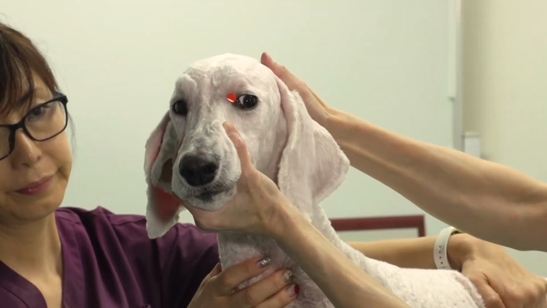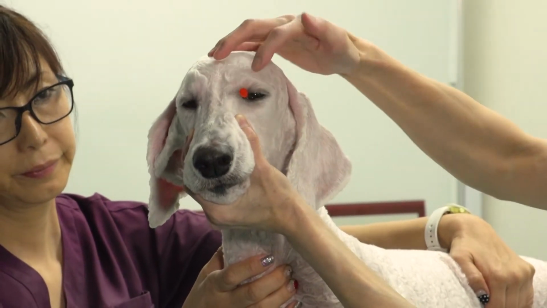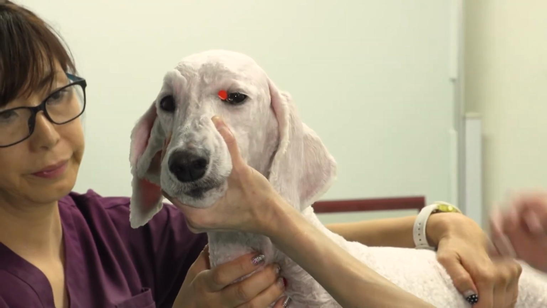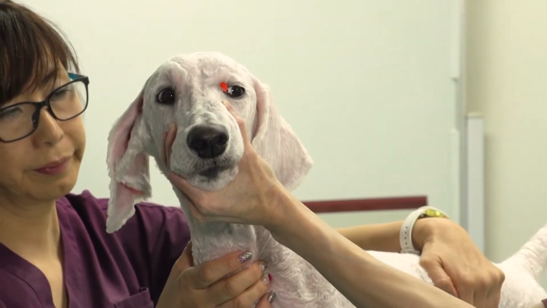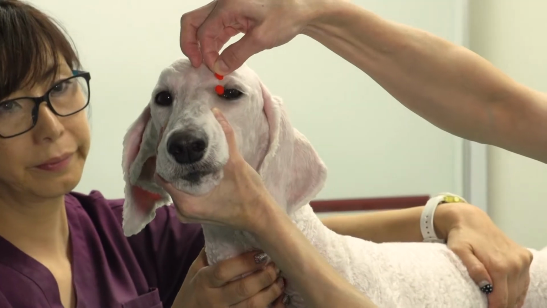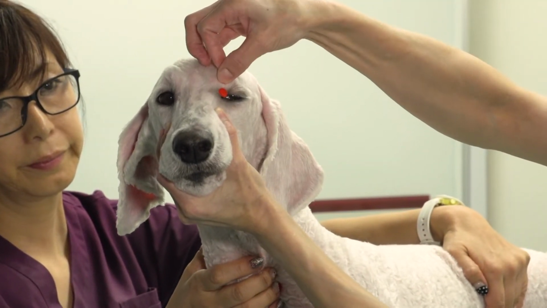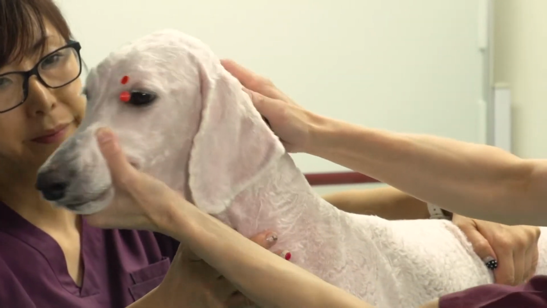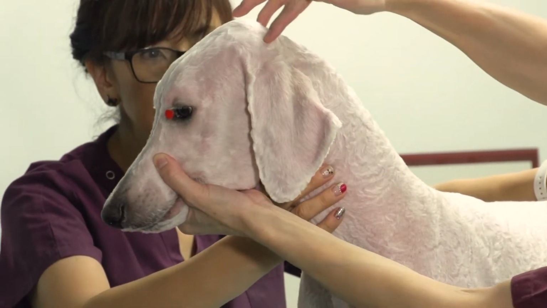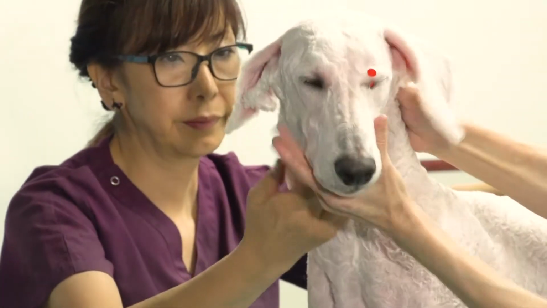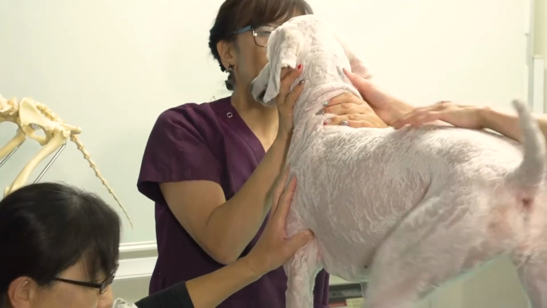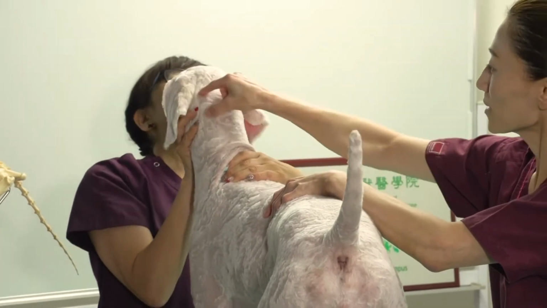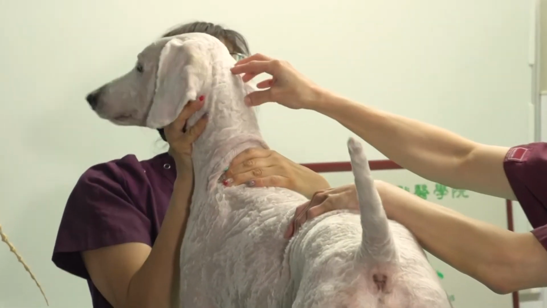Next, you go up above BL1 to where the eyebrow grows, and you get BL2. Then you go up the head and then to the back. In between the first and second cervical vertebra, the depression is the acupoint BL10.